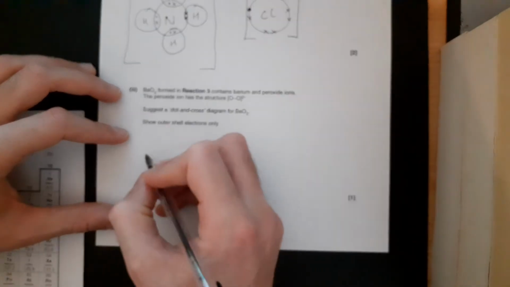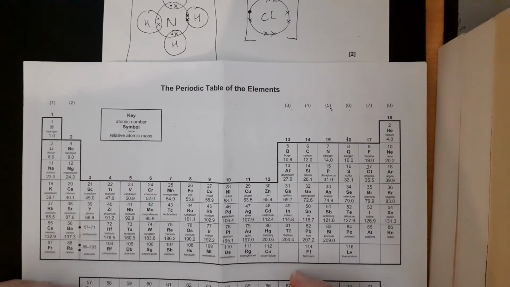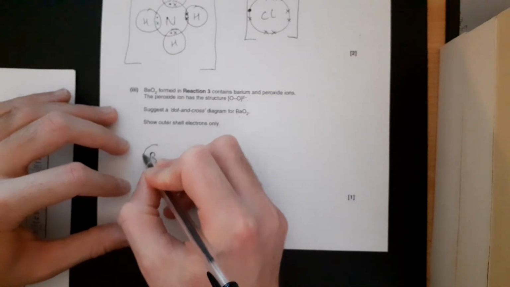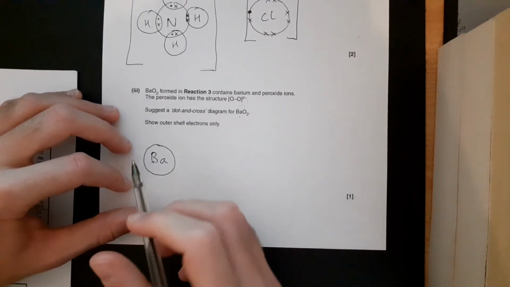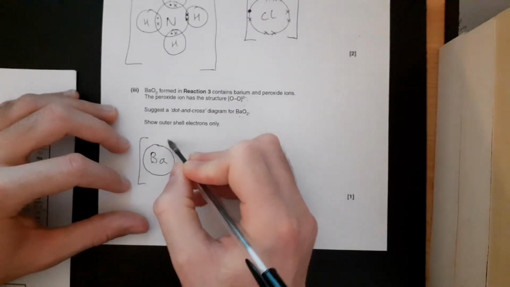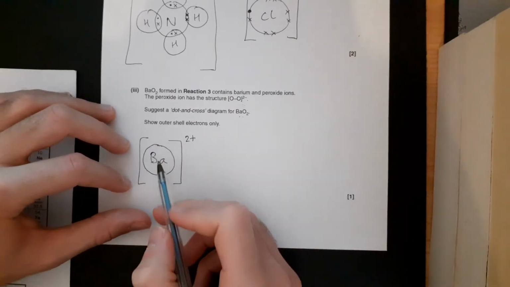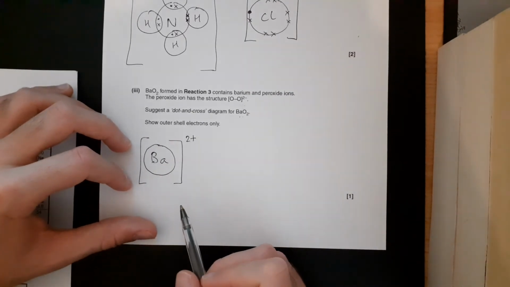So let's start with the barium. If you find barium on the periodic table, barium is over here in group 2. Okay, so it's going to have 2 in its outer shell, and therefore it's going to lose those 2 electrons and make a 2+ ion. So I'm going to draw my barium with no electrons in its outer shell, because it's lost the 2 that would have been in its outer shell, and it's going to have a 2+ charge. Okay. We could also draw it with 8 in the outer shell, but it's easier to draw it with none.